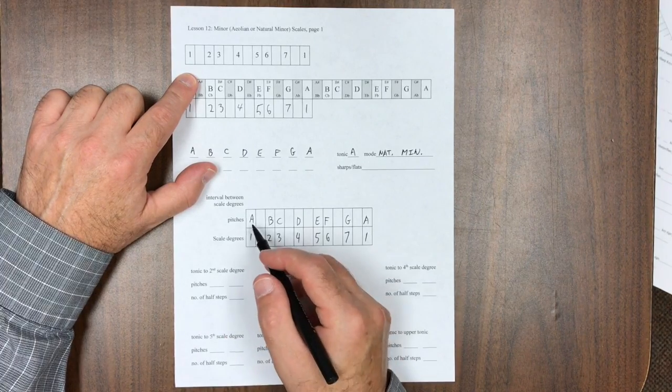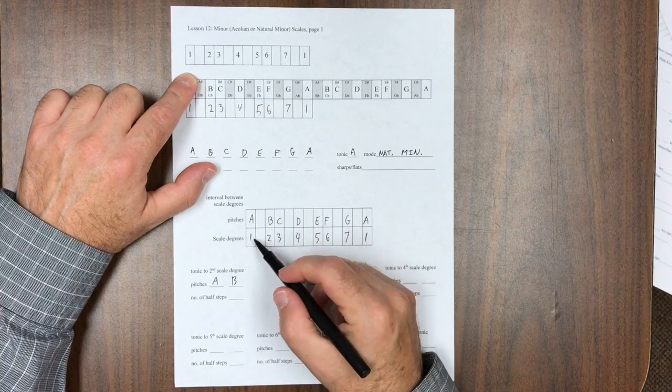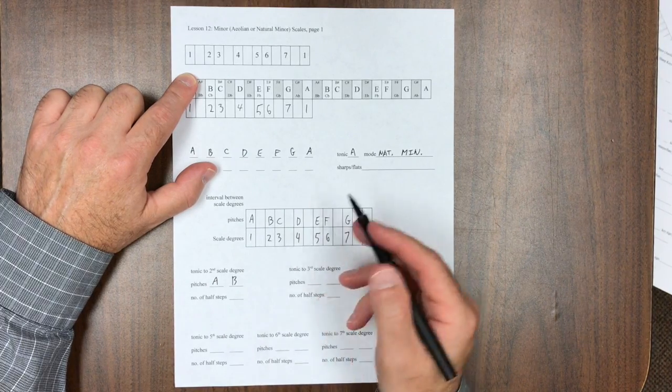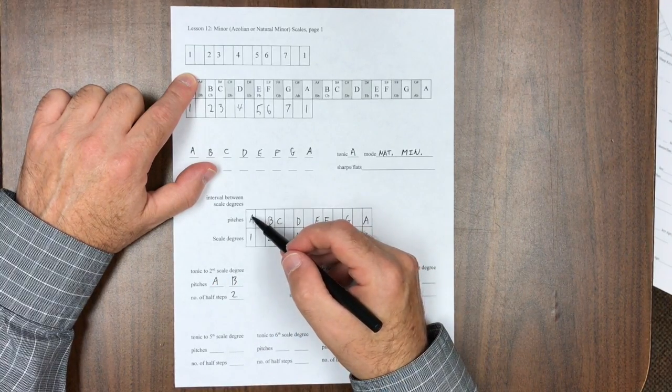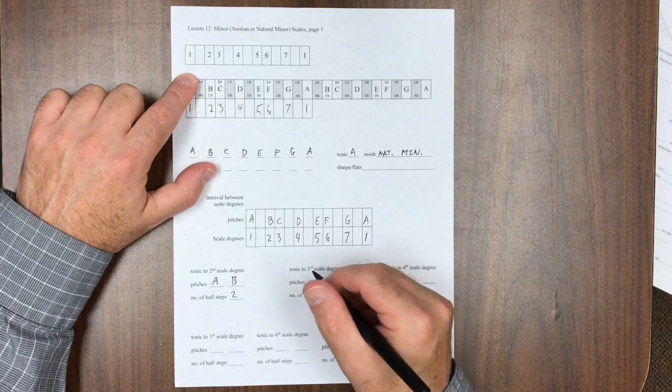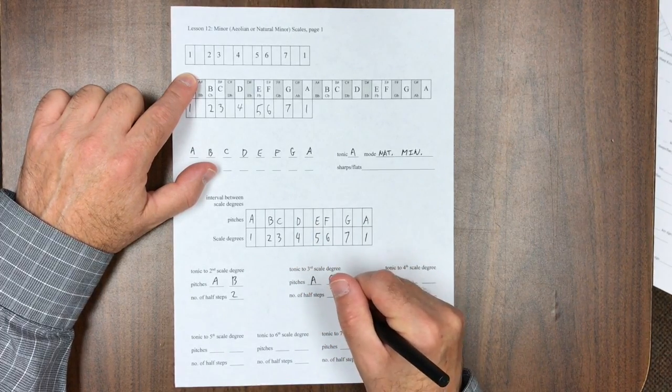The tonic to the second scale degree, in this case A to B, is 1, 2 half steps. The tonic to the third scale degree is 1, 2, 3 half steps, and that's A up to C, 3 half steps.